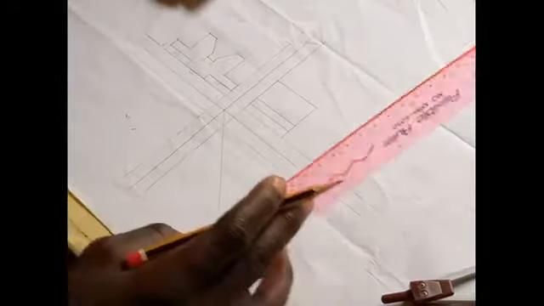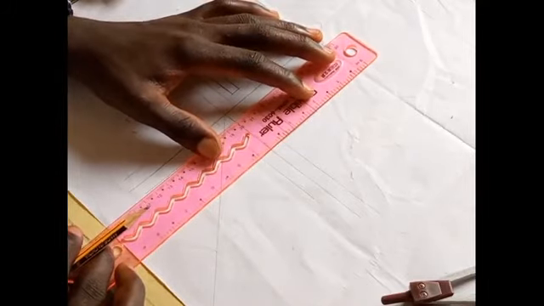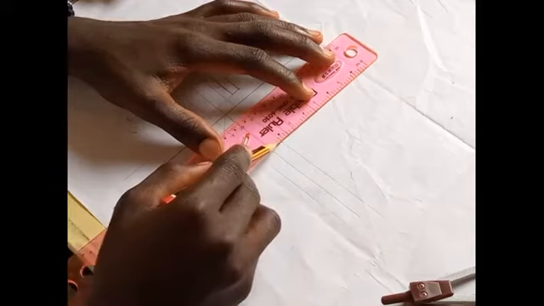So we continue. This is a side view. You will draw a straight line meeting this angle 45.